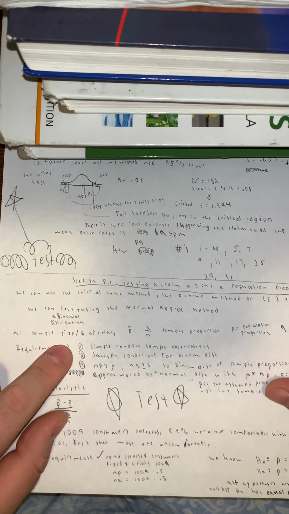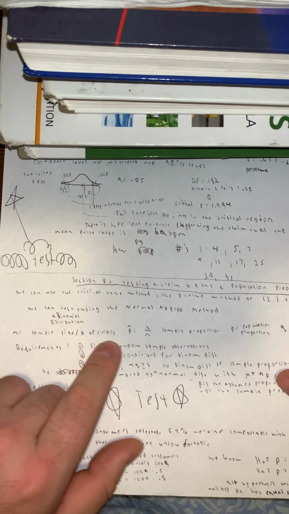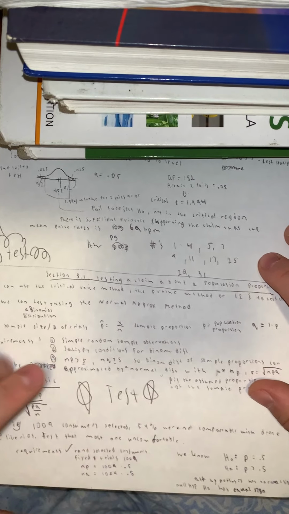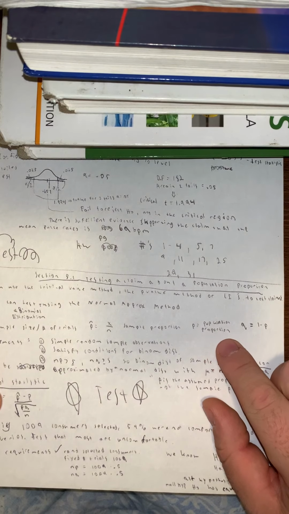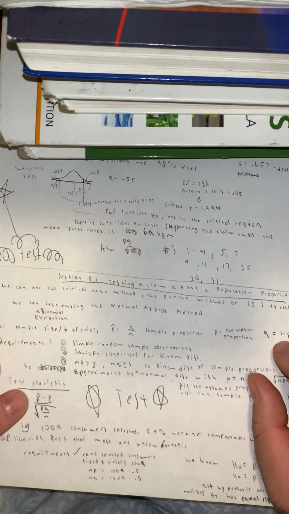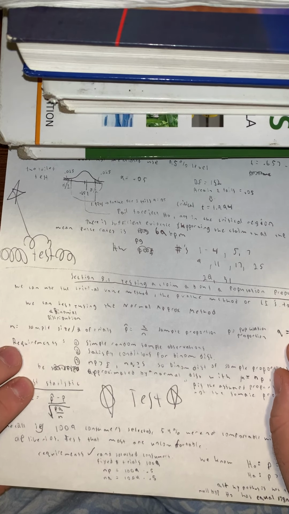n is the sample size or the number of trials. p hat is x divided by n, which is the sample proportion, where p is the population proportion. And of course, q is equal to 1 minus p. So what are the requirements to use this method?